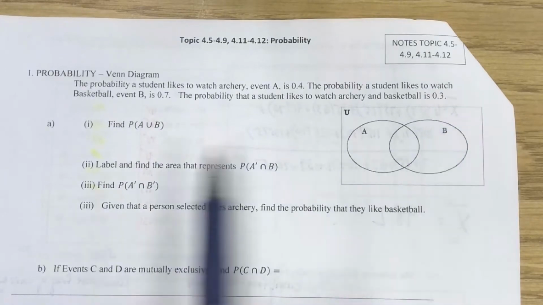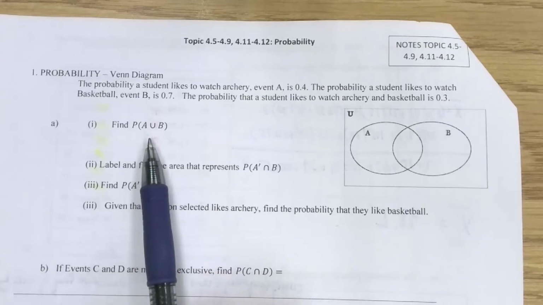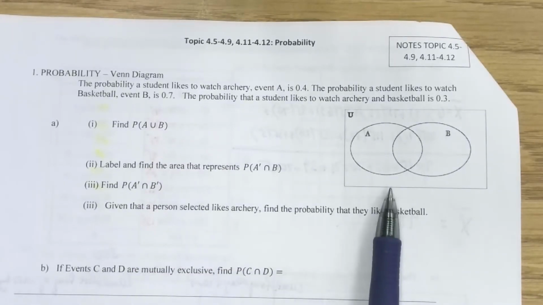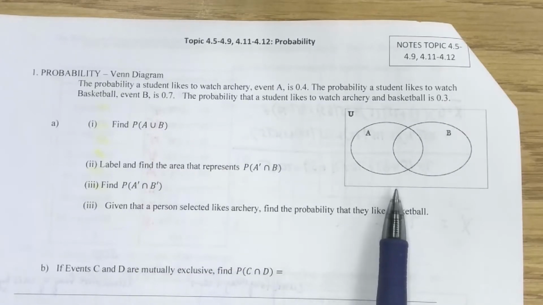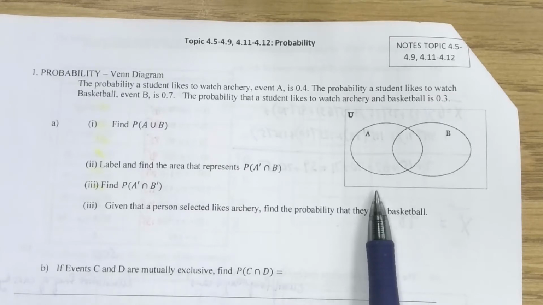So IB will accept one of two things. You can use a formula for the probability of A or B, or if it's a Venn diagram problem, you can fill in the Venn diagram, and they will accept that for partial credit for your method point or for an accuracy point. So I'm going to show it with the Venn diagram first, and then I will also show it using the formula.